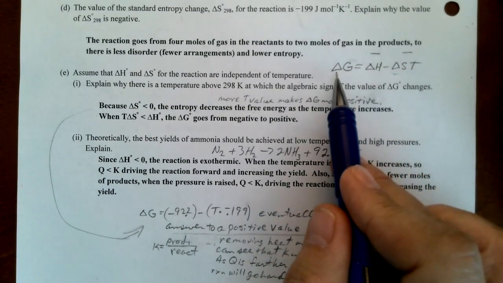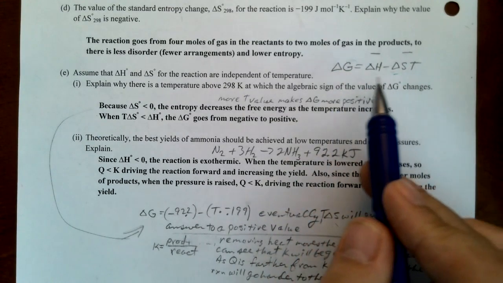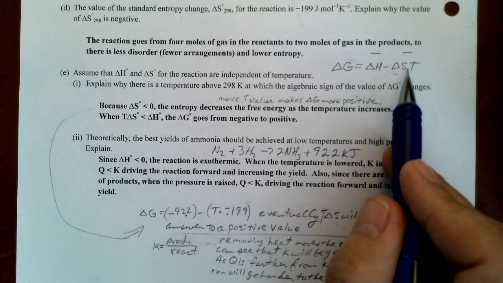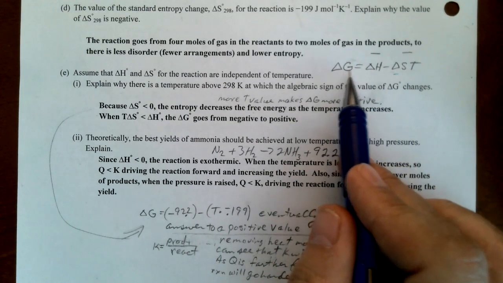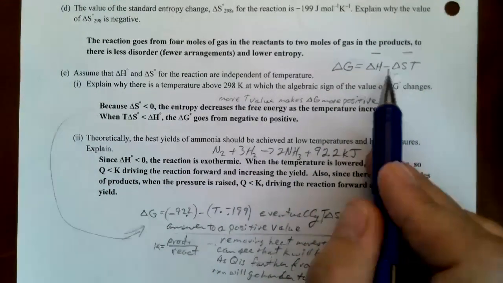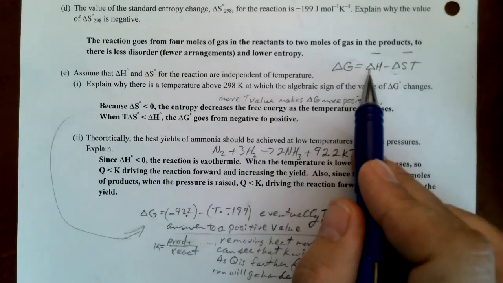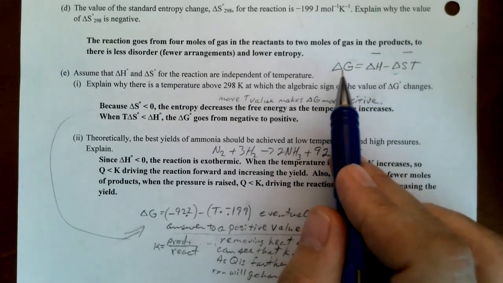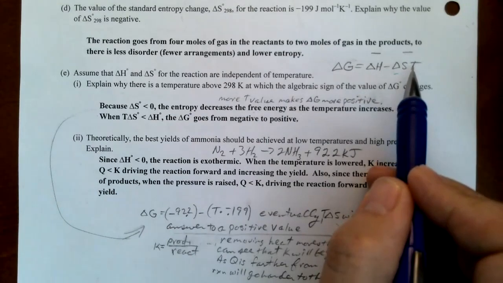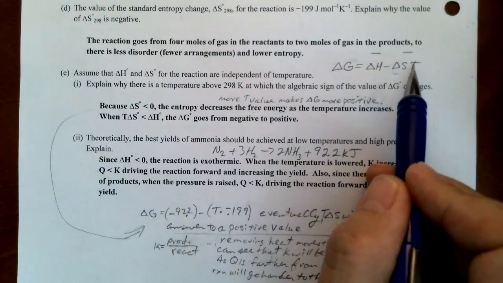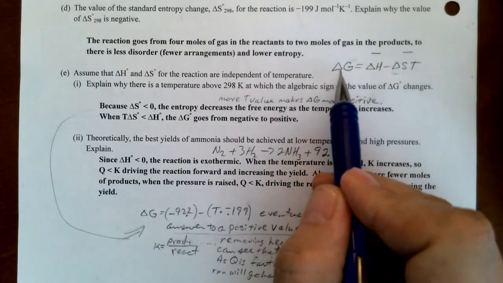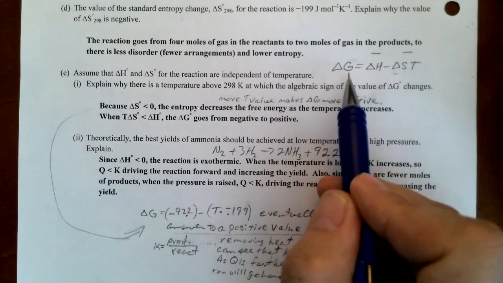What benefits this more in proceeding forward? Which case of temperature, high or low, is more likely to make delta G be a negative? And the answer is low. A low temperature will make this term small, which means it doesn't outweigh this one, which means that delta G is a negative. As the temperature rises, there must be some point at which the temperature hits such a value that this term outweighs that term, and delta G goes from being a negative sign to a positive sign.